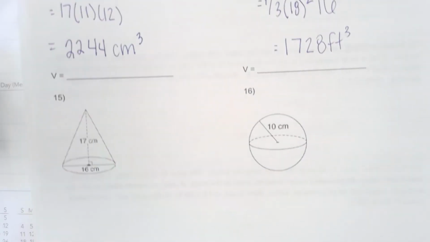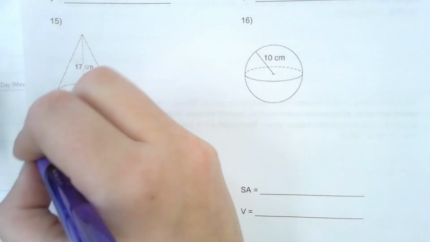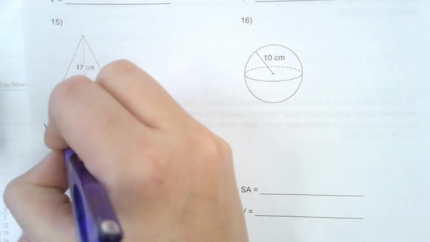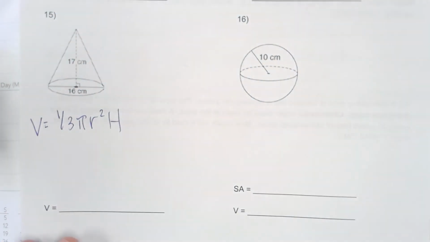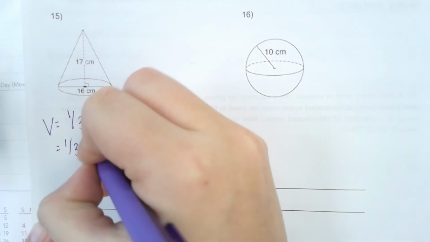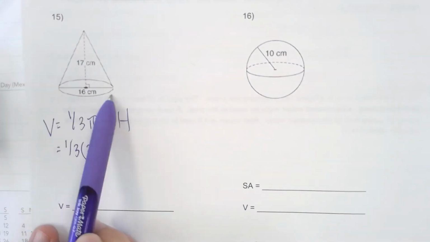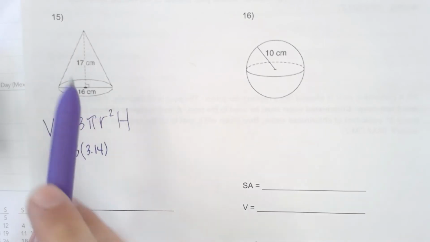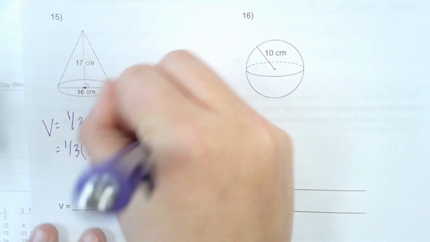All right. Next one, number 15, we have a cone. So our cone formula is volume equals 1/3 pi r squared h. They do want you to plug in 3.14 for pi. And for the radius, 16 is talking about the diameter, so we need to cut it in half to get our radius, which would be 8. And then our height is 17.